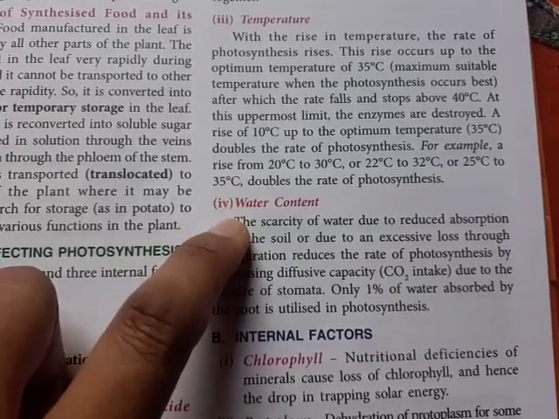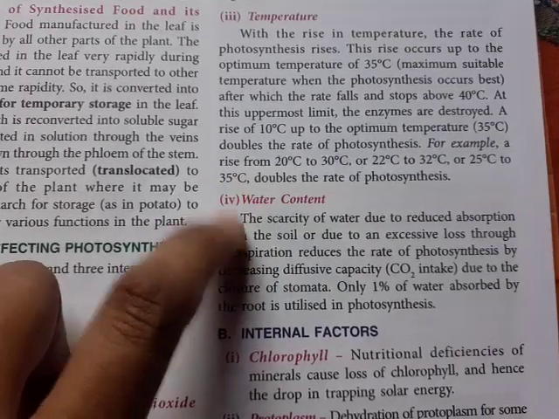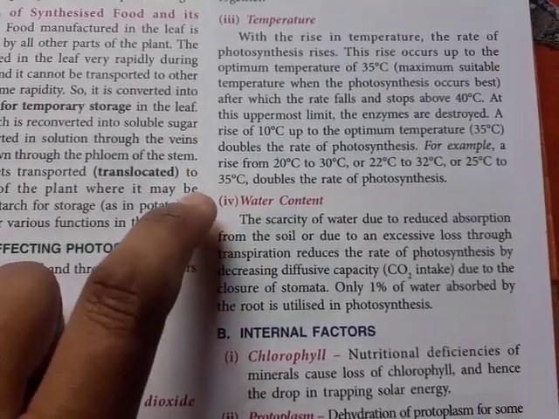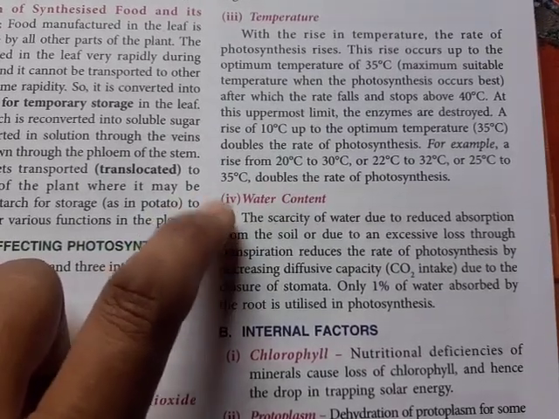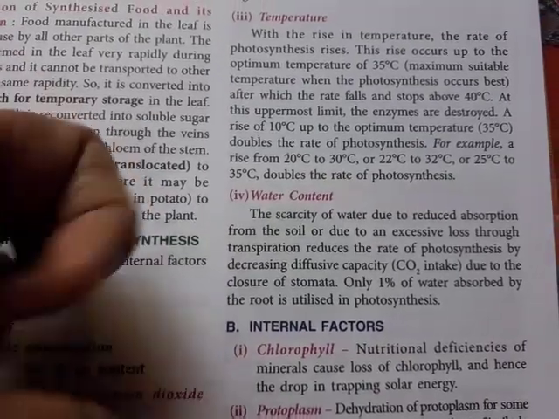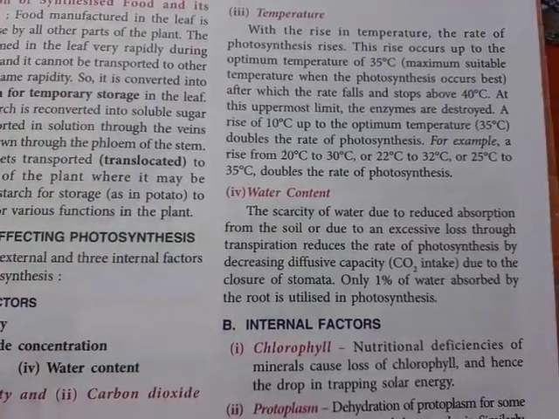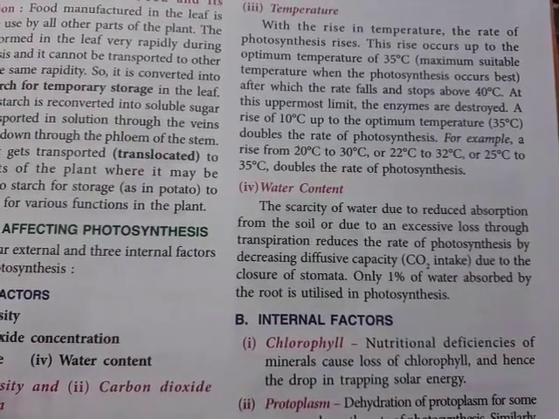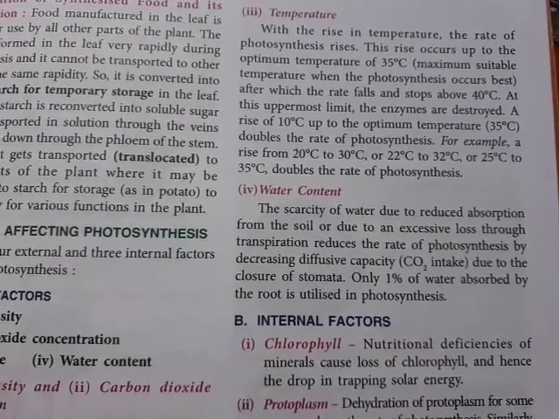So scarcity of water, that can be because of reduced absorption of the water from the soil, okay, or by excessive loss through transpiration, yes or no? Reduced absorption from the soil or excessive giving out of the water vapor. So this will reduce the rate of photosynthesis.